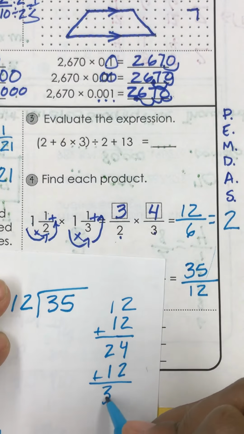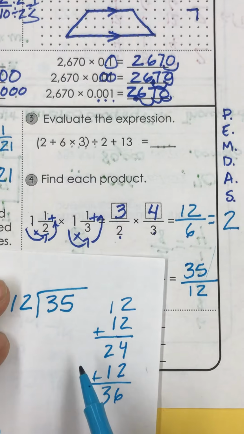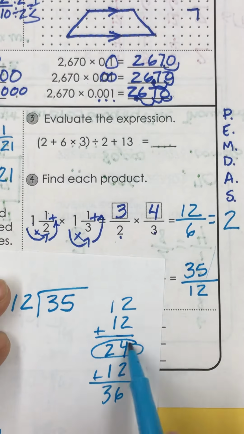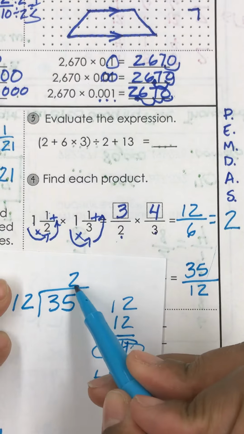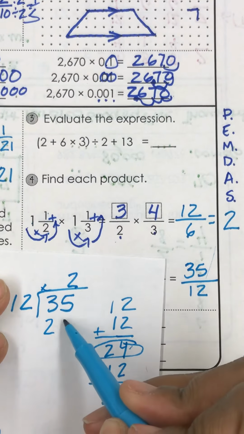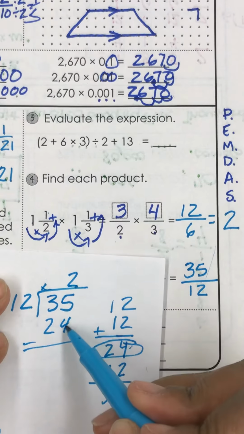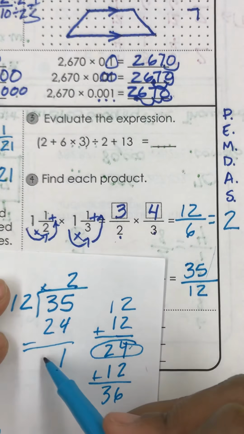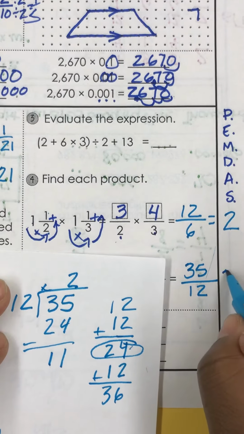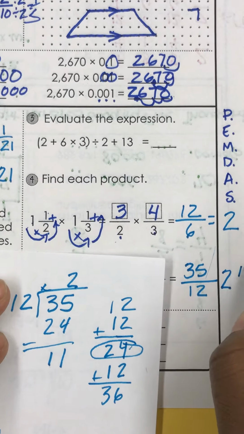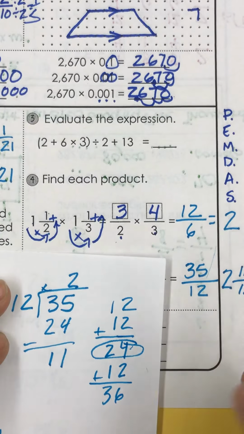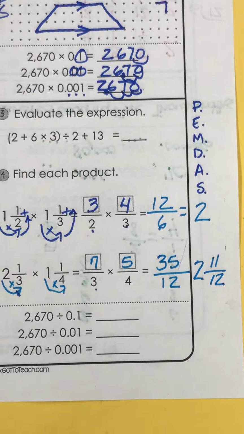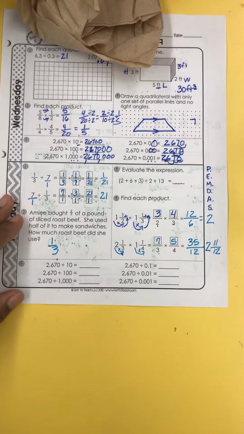this is absolutely permissible. So my closest number to 35 without going over is going to be 24. So that would be 2. And then 2 times 12 is 24. And then 5 minus 4 is 1. And 3 minus 2 is 1. And so this would be 2 and 11/12. 2 and 11/12. All right, number 5.